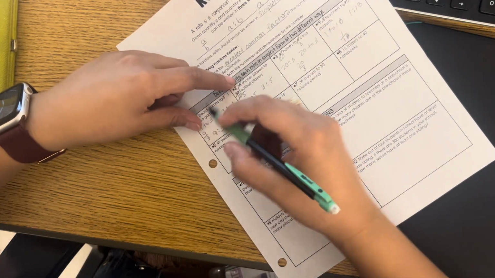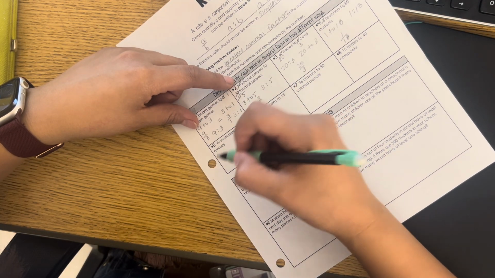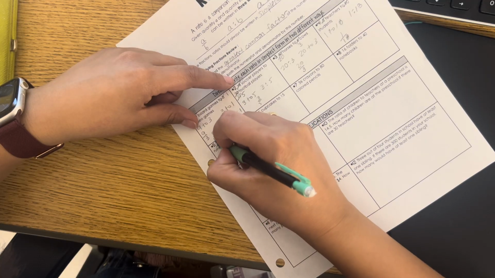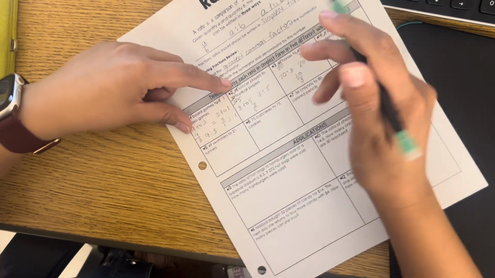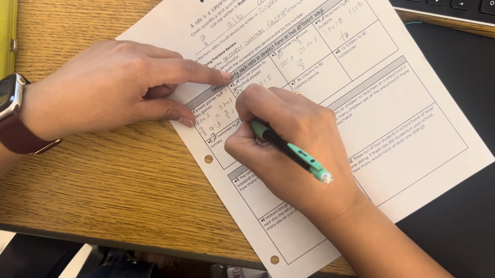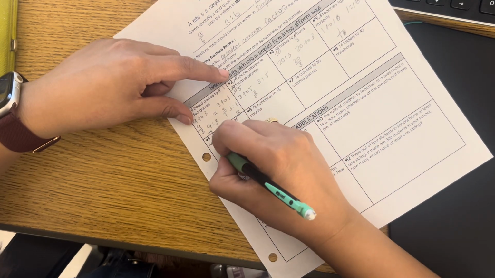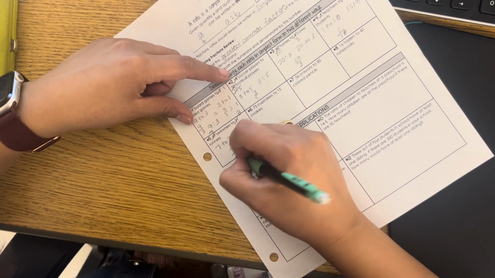Now at number 5, 49 swimmers to 21 runners. 3 can go into both. 3 goes into 49. Oh, nope, 3 does not go into 49. Sorry. 7 goes into 49 7 times. 7 goes into 21 3 times. So it could be 7 to 3, 7 colon 3, or 7 over 3.